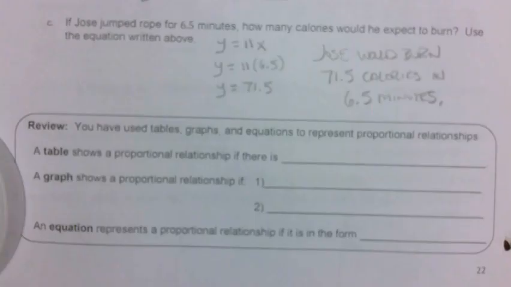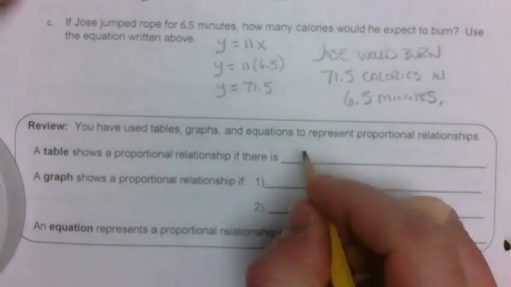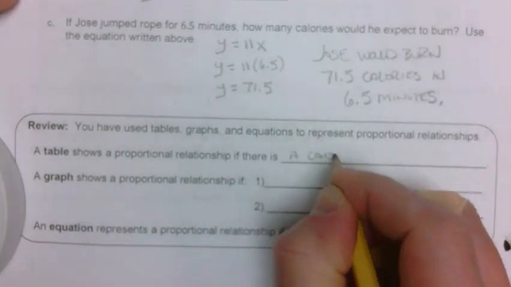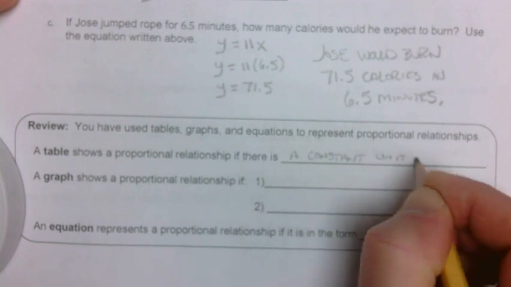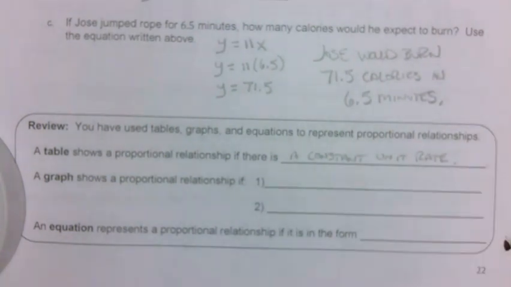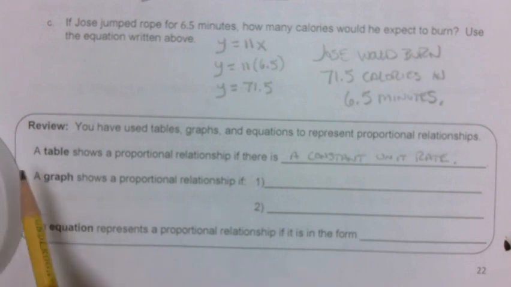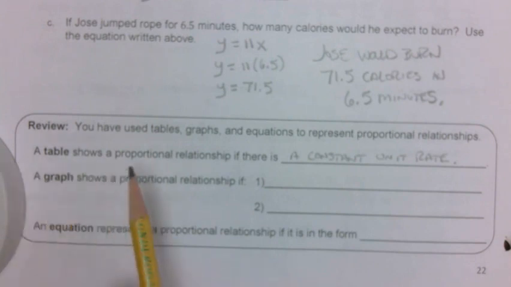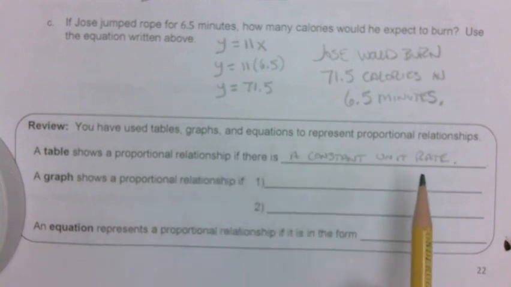At the bottom of our page, we have some review, okay? We've spent the last few lessons learning about proportional relationships, and we have used tables, we've used graphs, and now we've looked at equations to represent proportional relationships. A table shows that a relationship is proportional if there is a constant unit rate. In the examples that we did today, we took the data from the table, set up our rates and simplified everything down to the same unit rate. That means that they were proportional relationships.